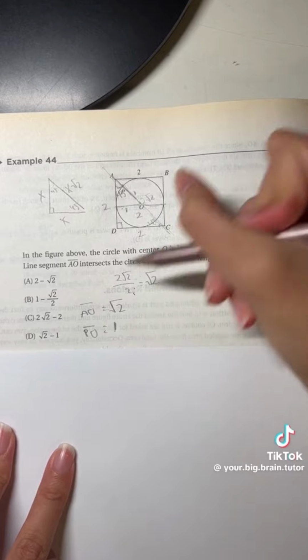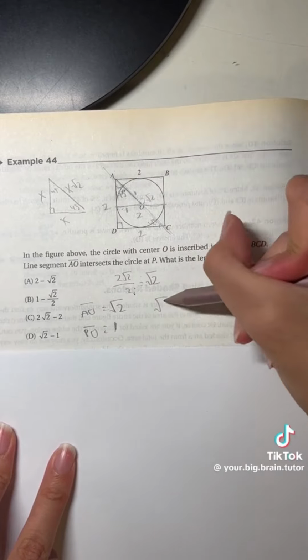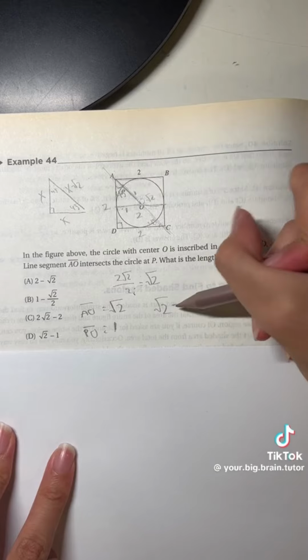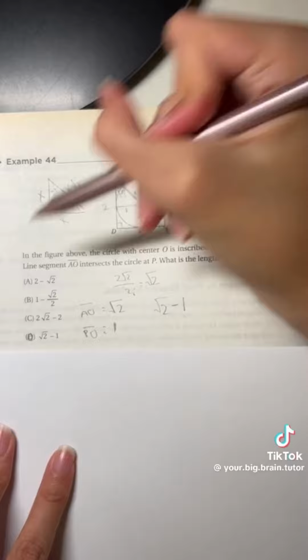That is the radius. Again, to find AP, we just subtract the length of AO with the radius, which is 1. So that is the length of AP, meaning the answer has to be D.